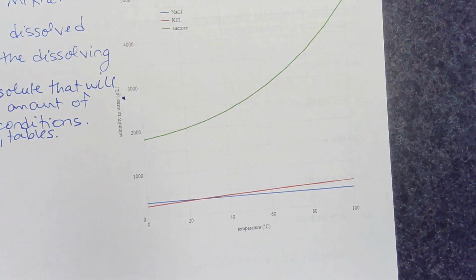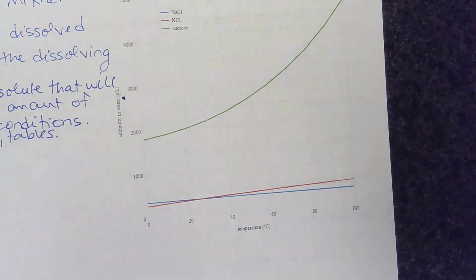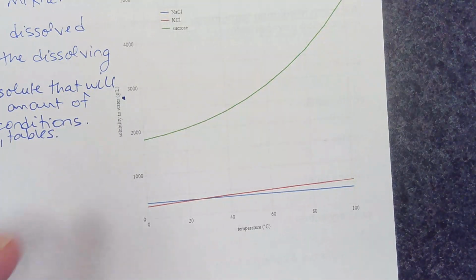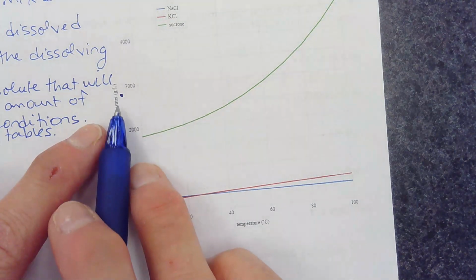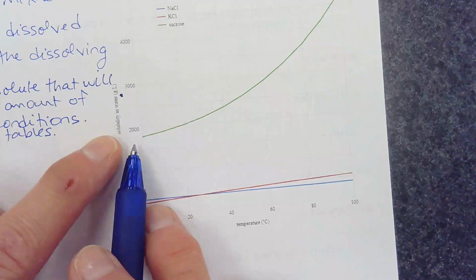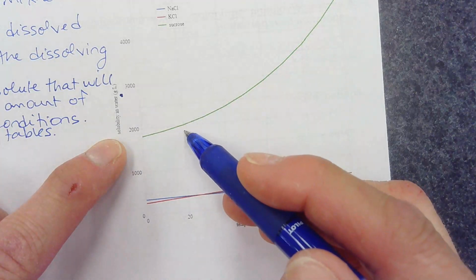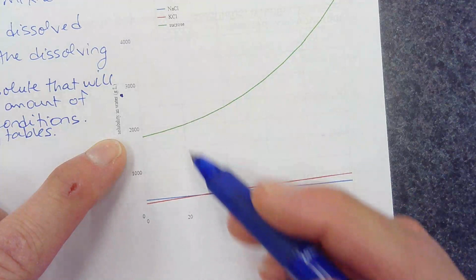2,000 grams. How many grams are in a pound? 454. That's 4.4 pounds. Let's make sure we're reading this right. 2,000 grams per liter. 2,000 grams right there, 20 degrees Celsius.